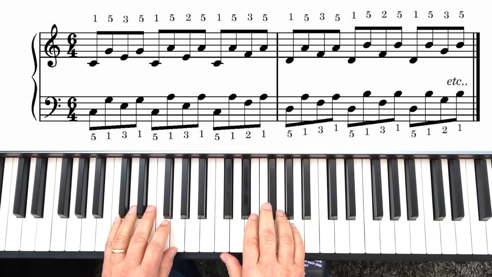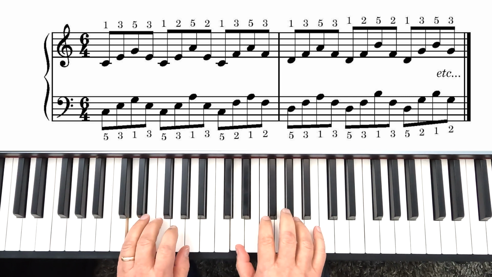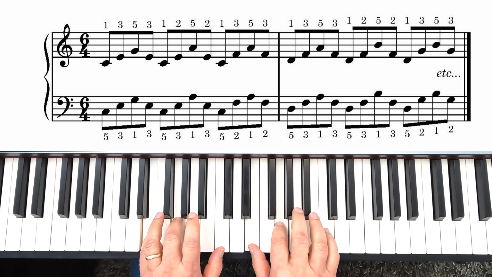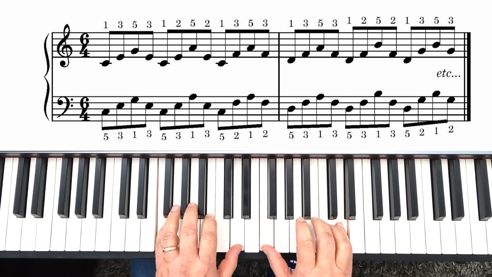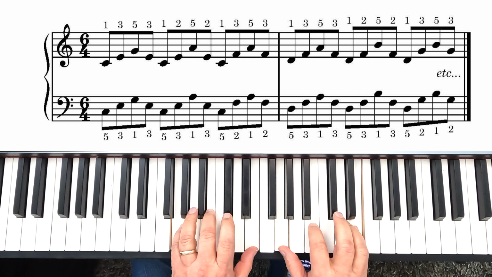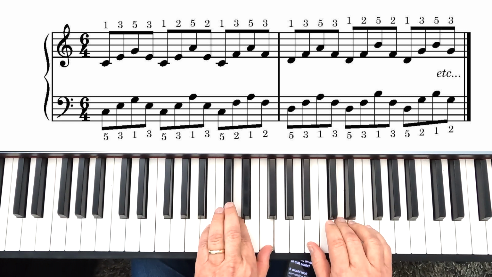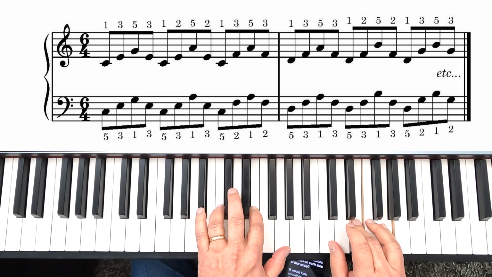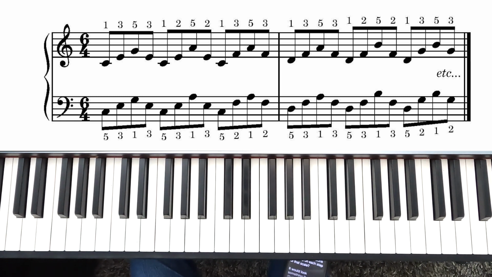The other one would go like this. So in those variations, the hands are playing parallel, same notes but different fingerings.